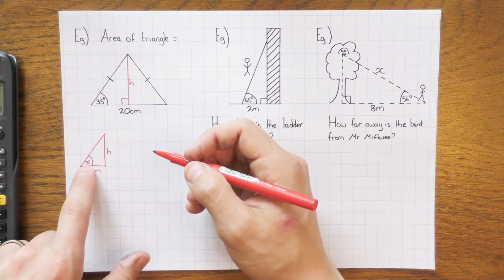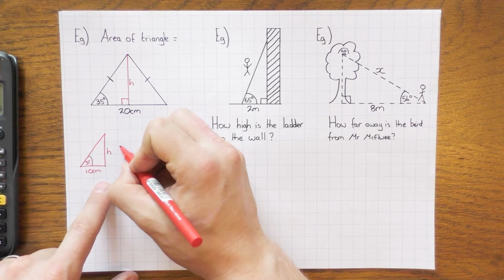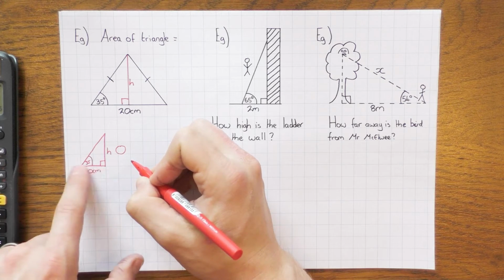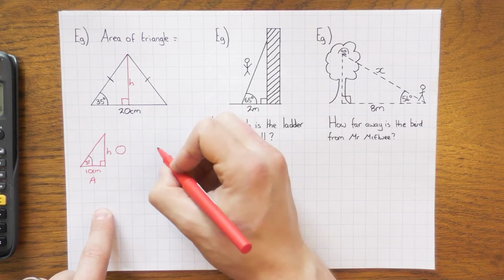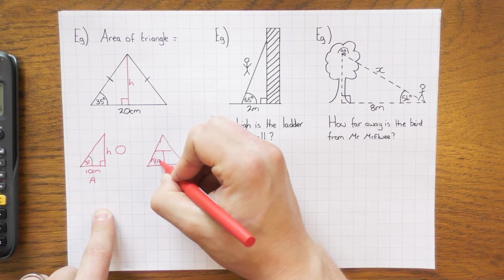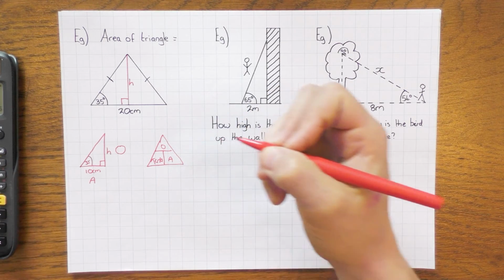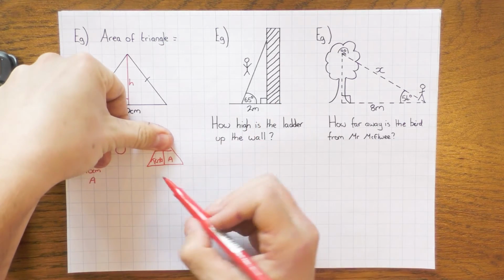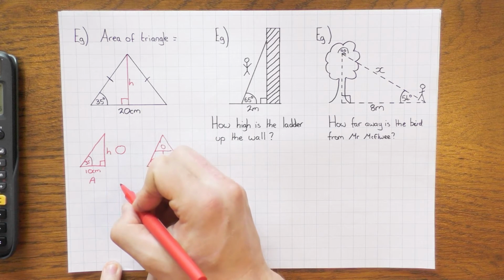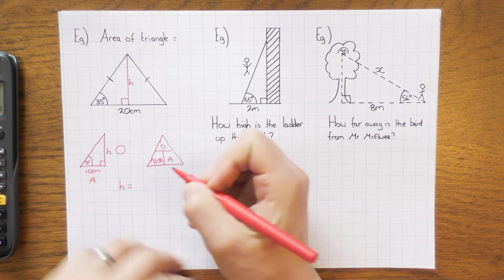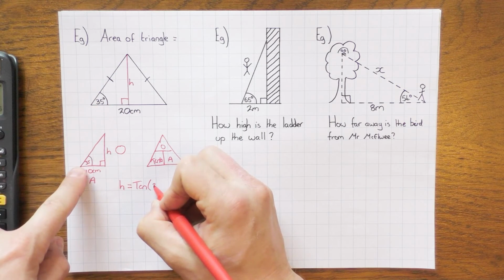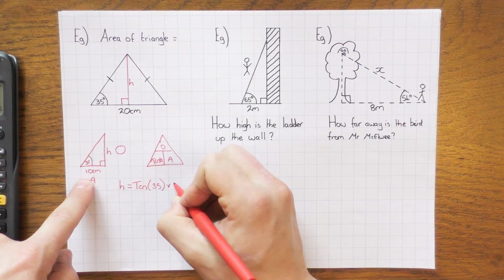Label our two sides. Well, if there's the angle, this side is opposite, so that is the opposite side. And there's my right angle, and this side here is in between the two angles. That must be the adjacent, which tells me that I'm going to be using my tan theta, opposite and the adjacent. I want the opposite, so I'm going to be doing tan theta times the adjacent. So the opposite we called H for height, so the height will equal tan theta, and the angle was 35, times by the adjacent, which is 10.